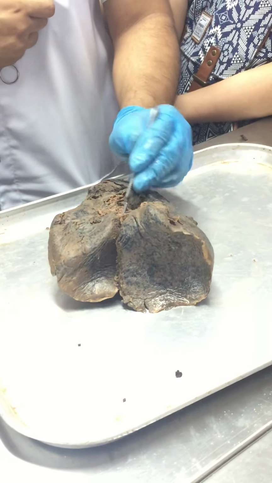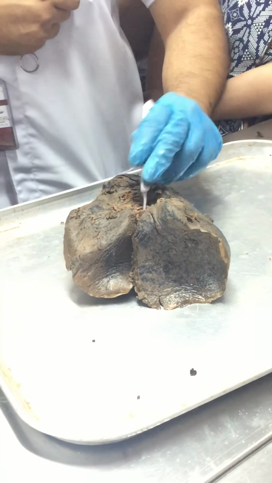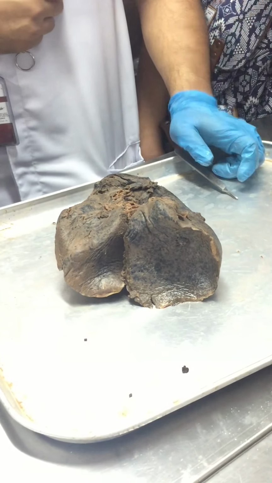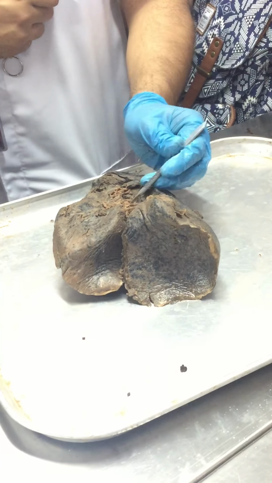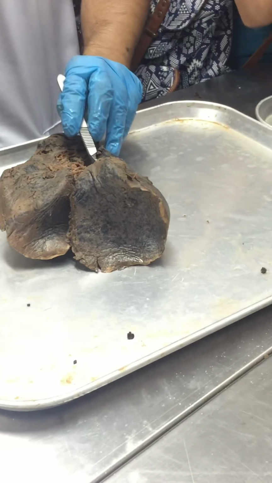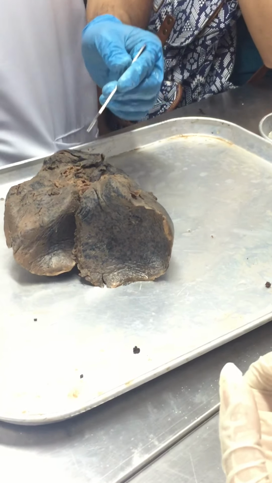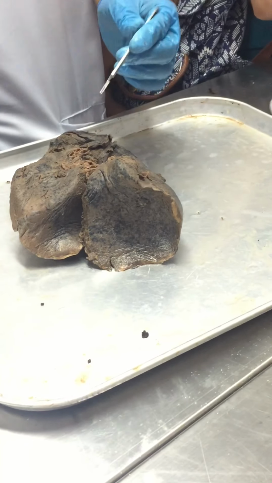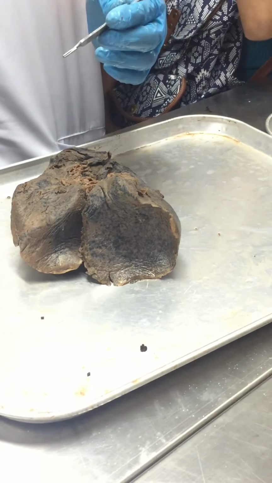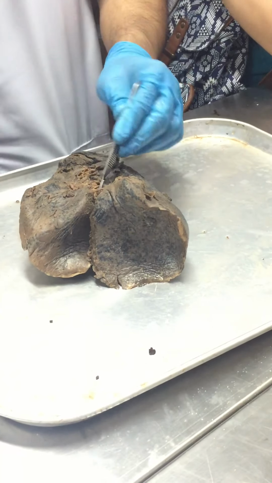You will answer either middle or inferior, wherever they will point. Right middle lobar bronchus. Right is the lung. Right middle lobar bronchus. Easy, right?